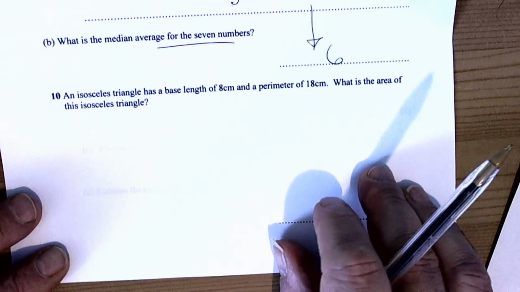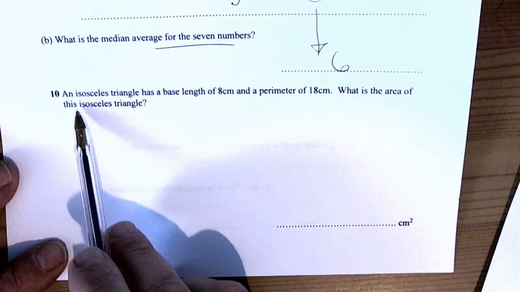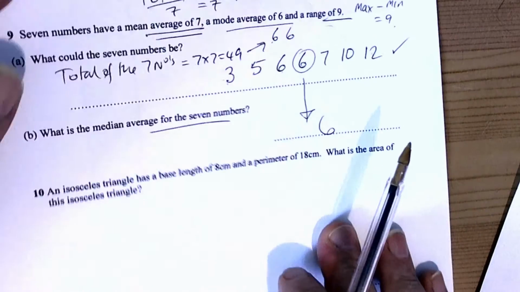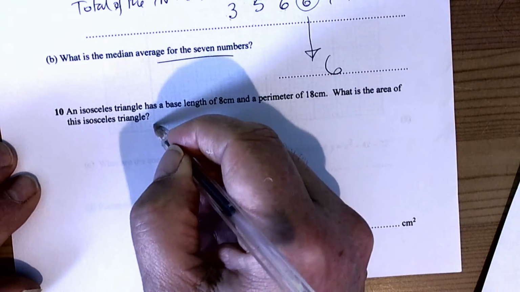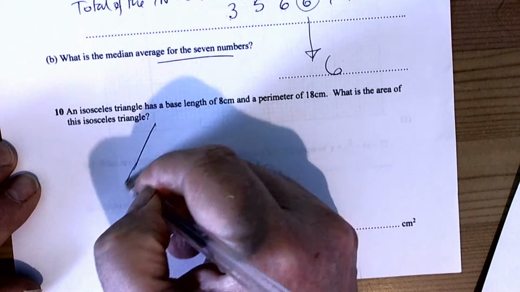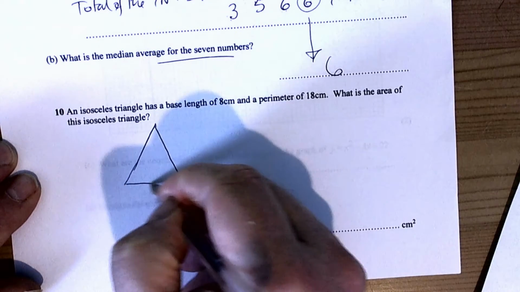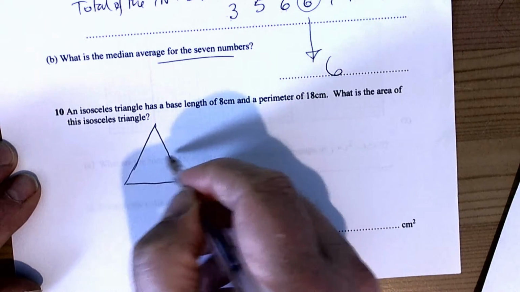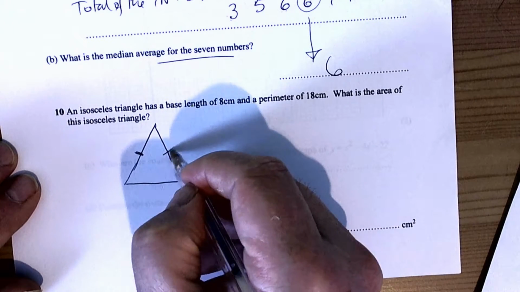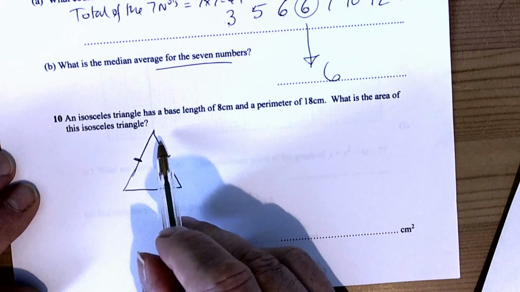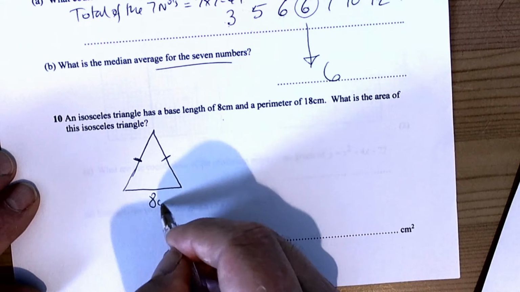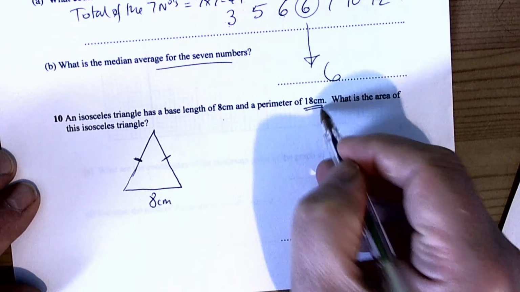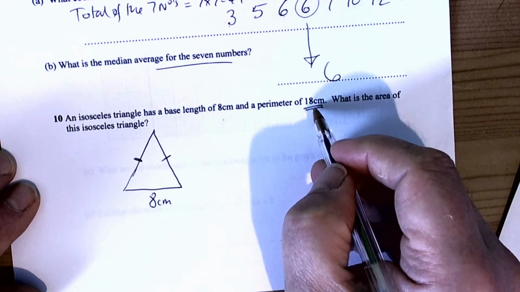Okay. So the next question talks about working with an isosceles triangle. Again, it's got loads of words but no picture, so let's sketch a picture to see what we're doing. We should remember that an isosceles triangle has the property of 2 edges the same length, normally shown by putting dashes through. And it's told us this particular isosceles triangle has a base length of 8 centimeters, and it has a perimeter of 18 centimeters.